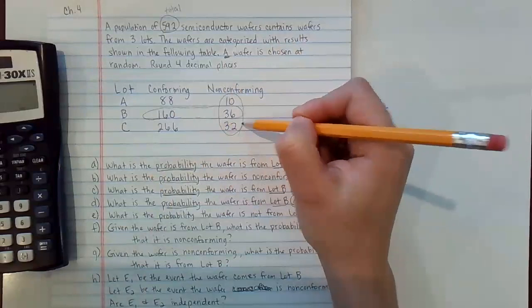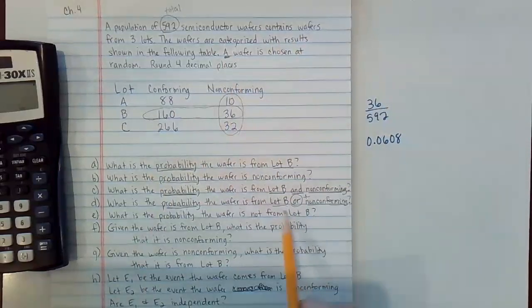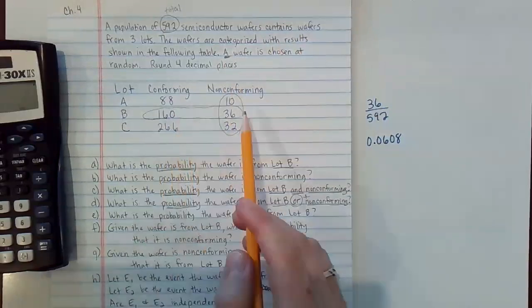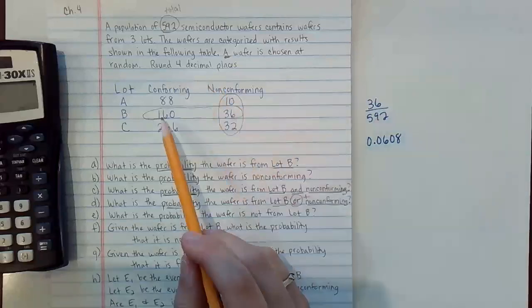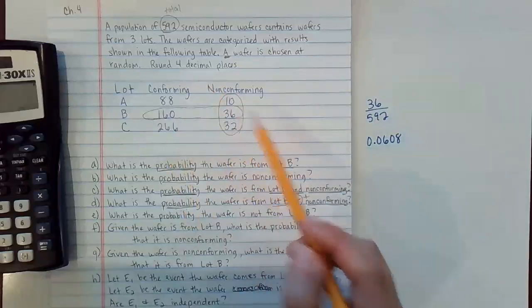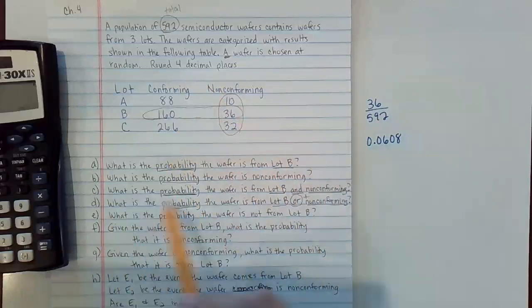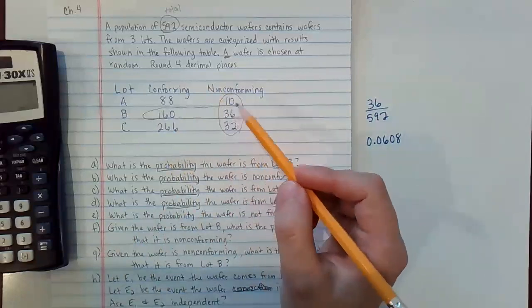And when it comes to OR, we automatically add. So I know I'm going to have to add up all of my lot B, and I'm going to have to add up all of my non-conforming. Now, you can see in my picture that one value gets circled twice, right? That's actually what C gave us. So the value that we're circling twice is being counted twice.